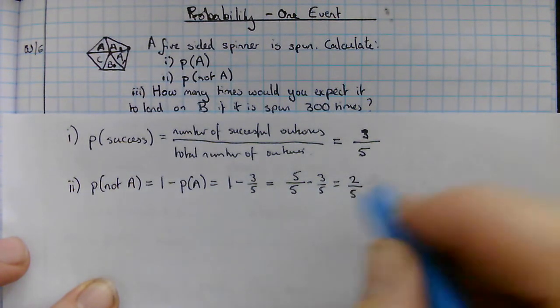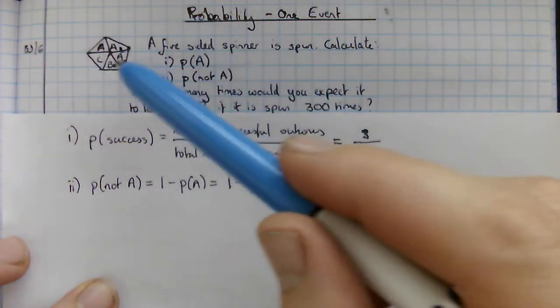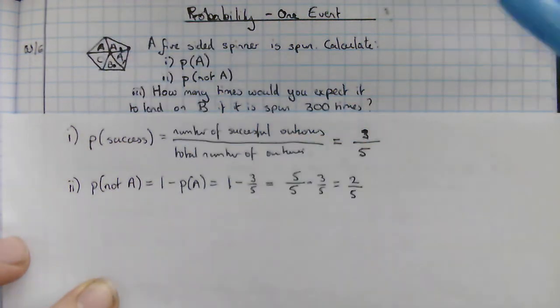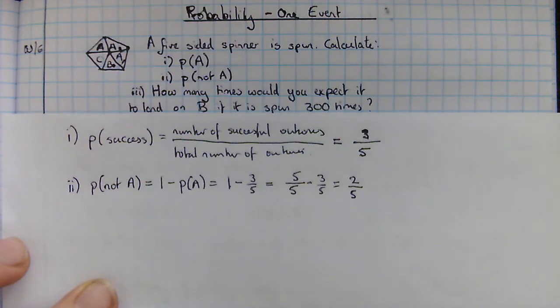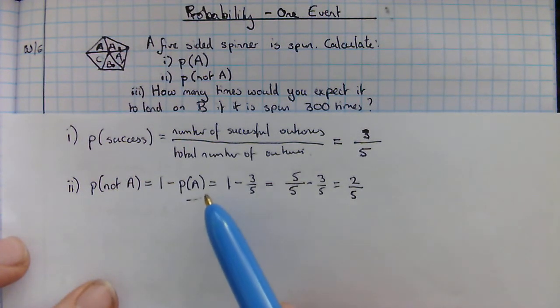We could have done that another way. We could have said there's still 5 outcomes. 2 of those outcomes are not A, those 2 outcomes are not A, which would give us an answer of 2 out of 5. But sometimes we need to use this formula to help us work out probability.